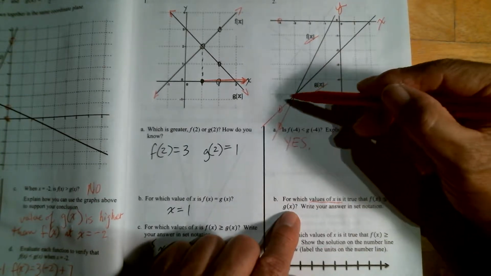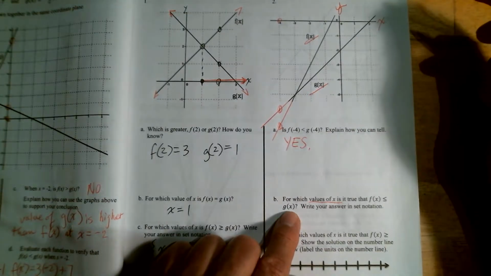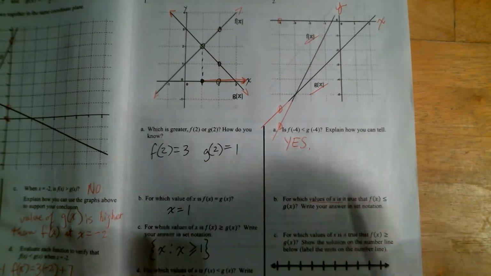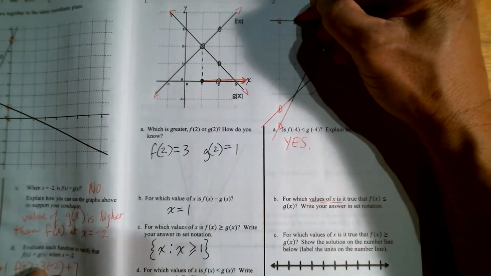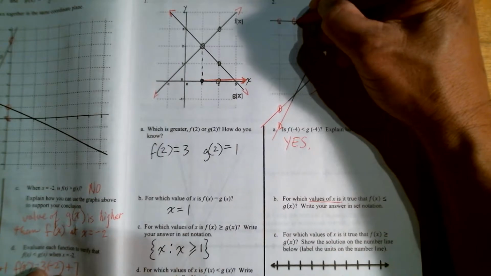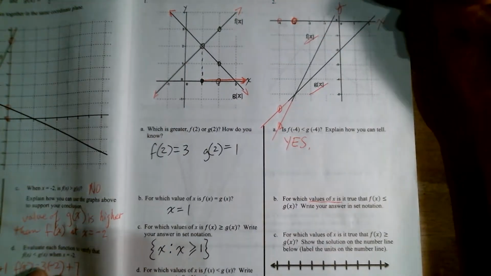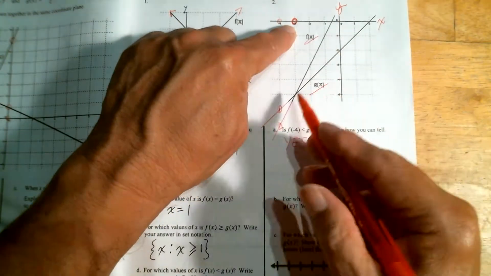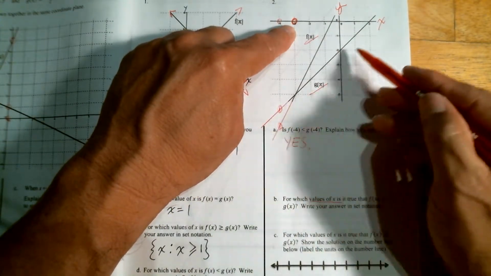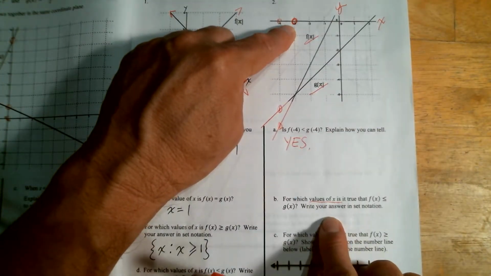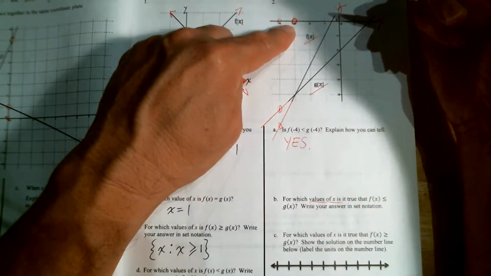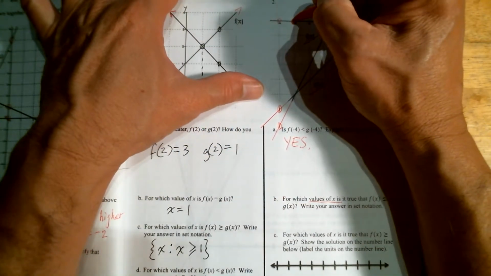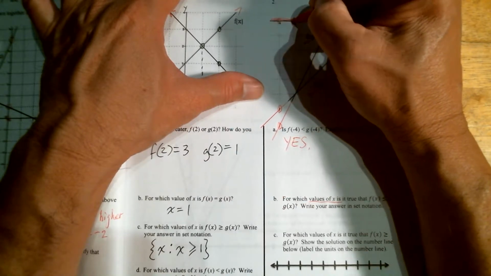It would be this point here, right there. All values of x when f of x is less than g of x, which is this. So all the values right here, less than or equal to, so it's a closed circle going to the left, going this way.